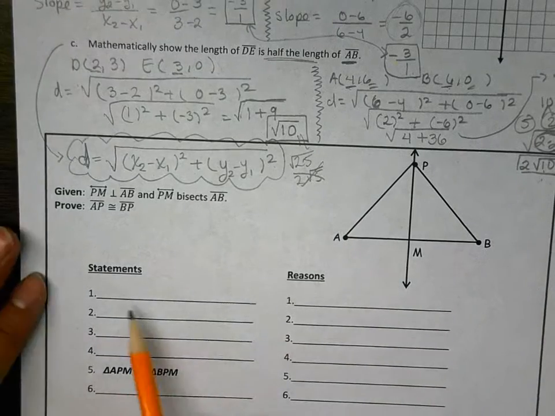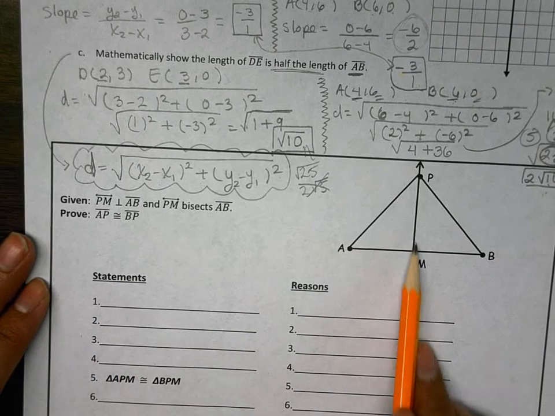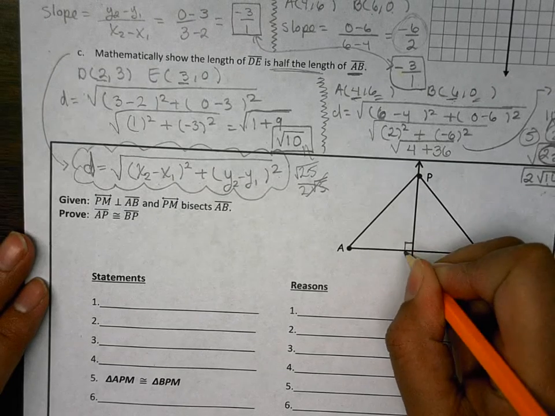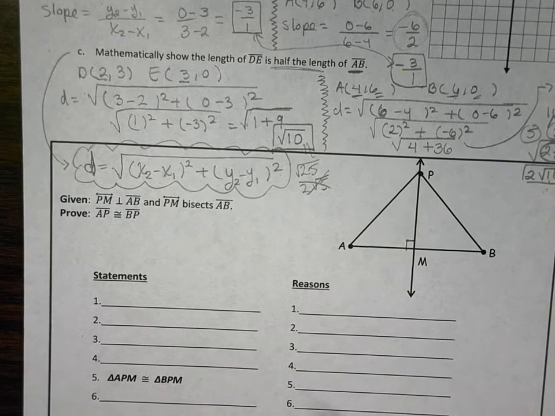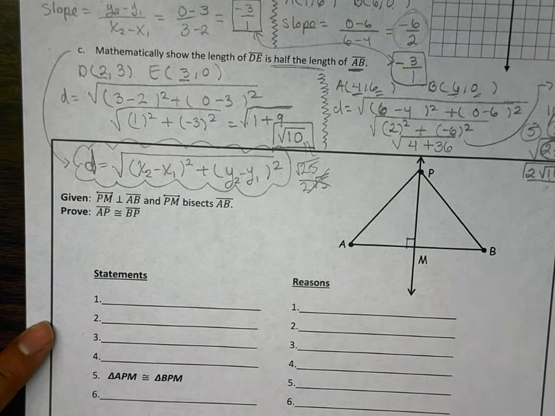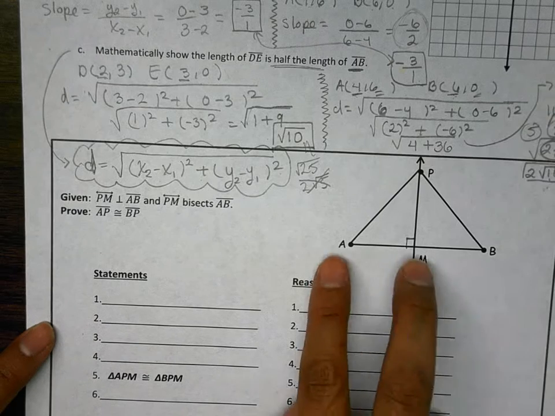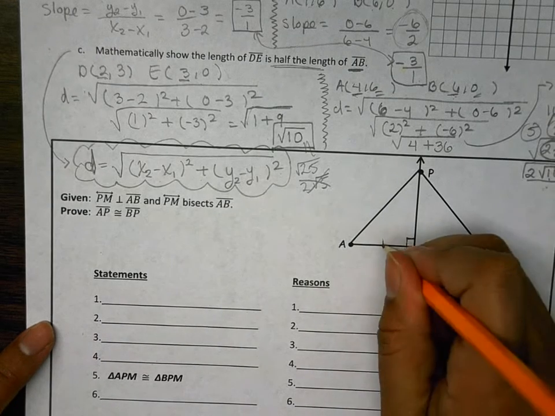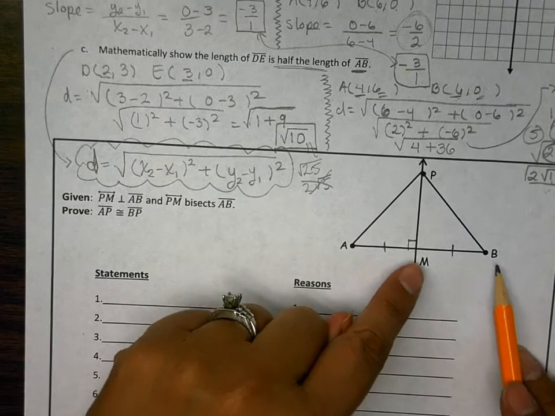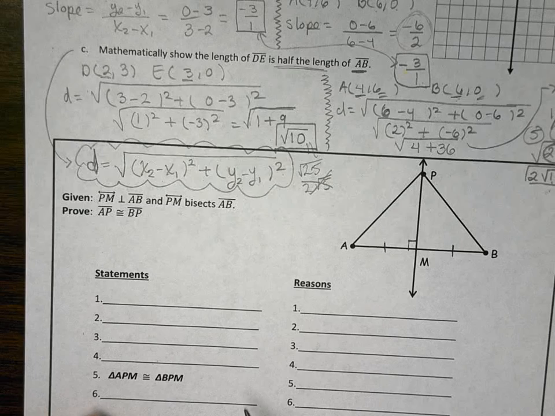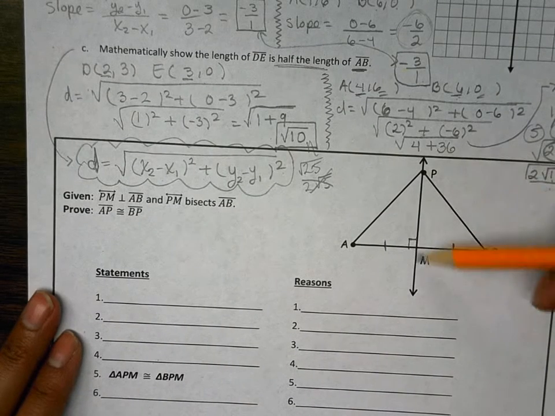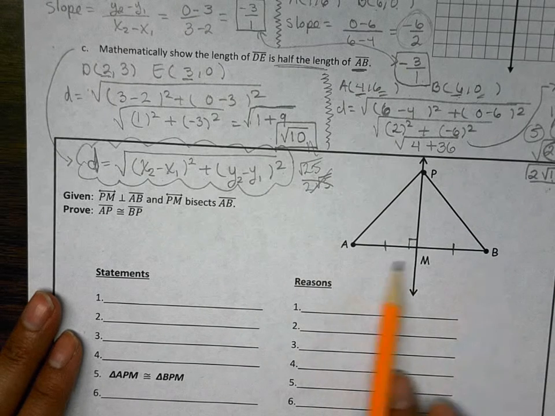Statement. Okay, given PM is perpendicular to AB. If it is perpendicular, can I put a marking right here? Yes. I will have to say something about that later, but I can mark it. PM bisects AB. If PM bisects, what does that mean about AM and BM? They are congruent. I will have to say that later as well, because it did not say AM is congruent to BM. Since it did not say it that way, I will have to say it later in my proof. In other words, PM has a special name. PM is the what? Perpendicular bisector.